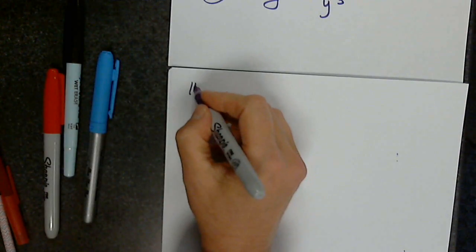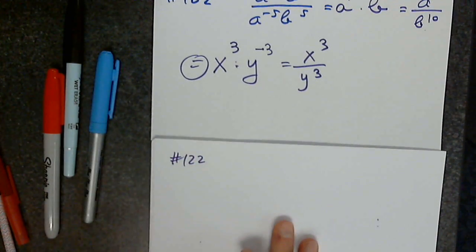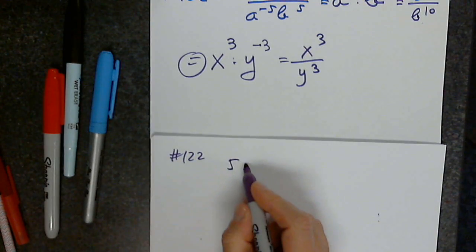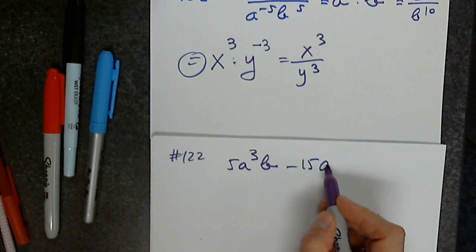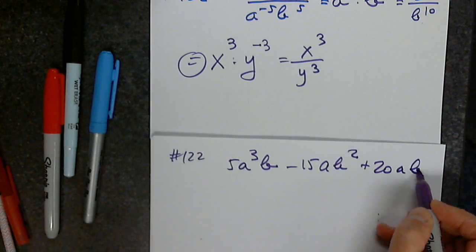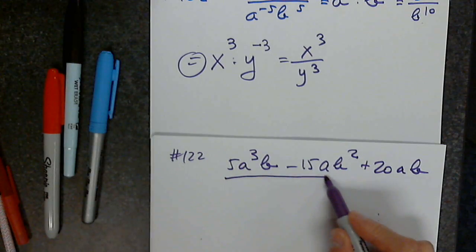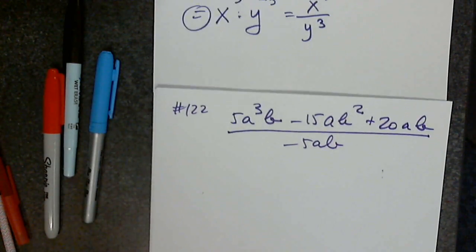Let's say 122. 5a to the third b minus 15ab squared plus 20ab, everything divided by -5ab.